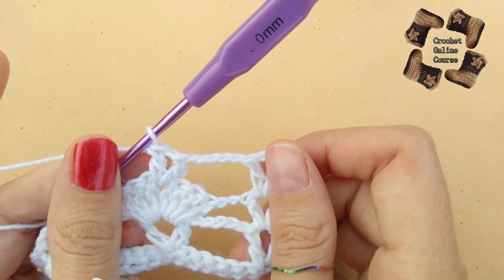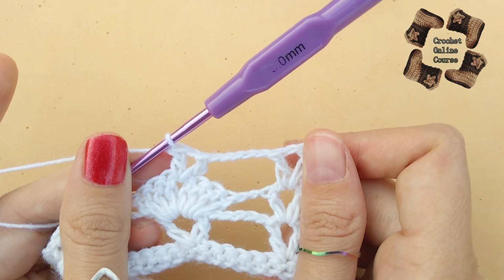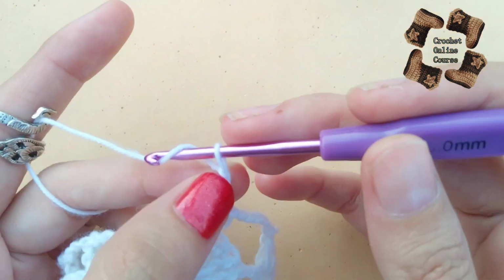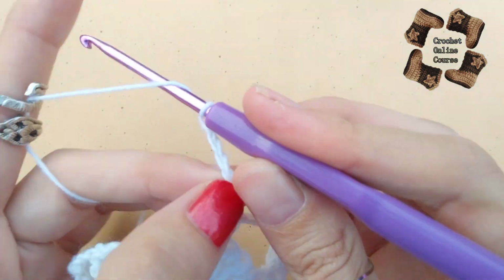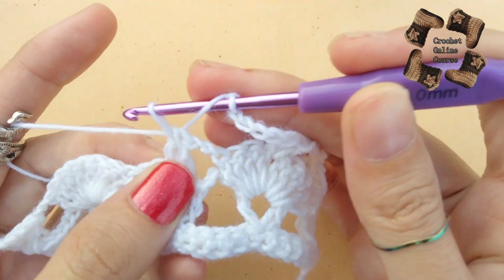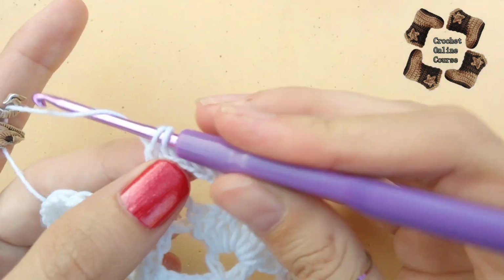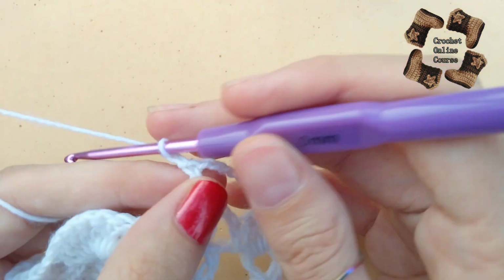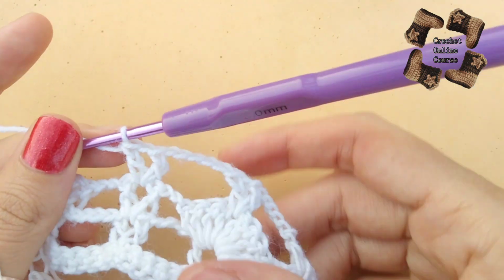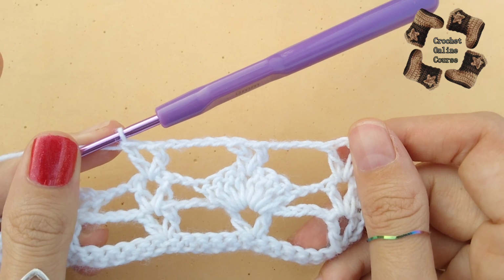you can see here. Now again 5 chains, 1 2 3 4 5, and now again in this space 1 double crochet, 1 chain and again 1 double crochet. So do this till the last stitch.